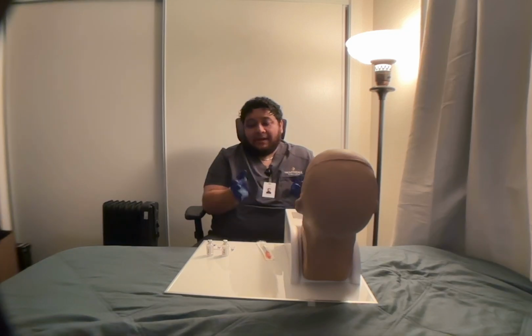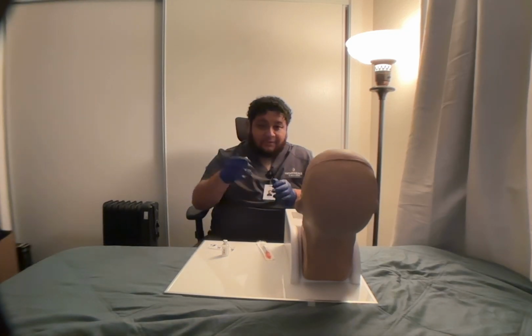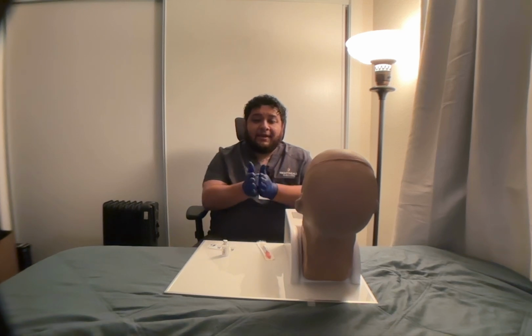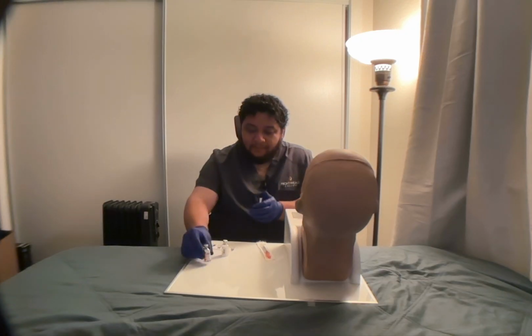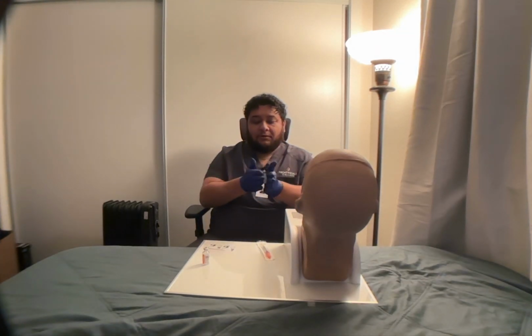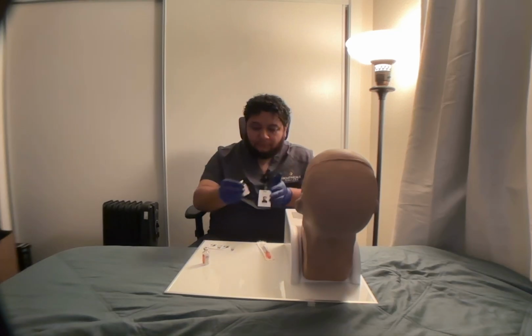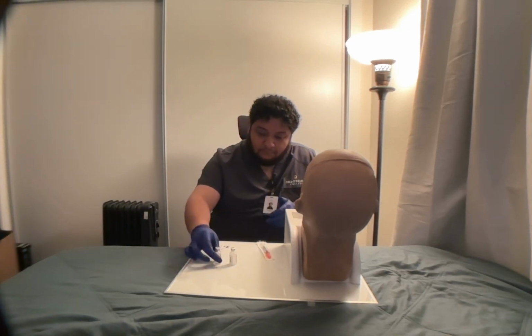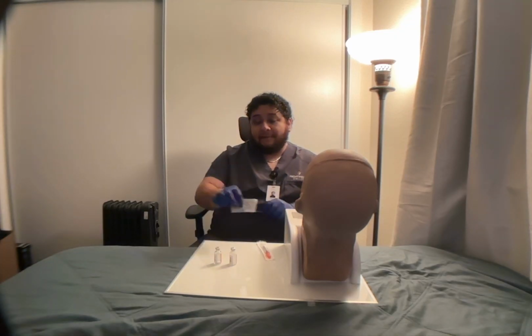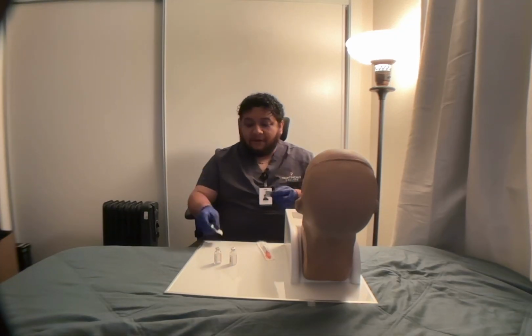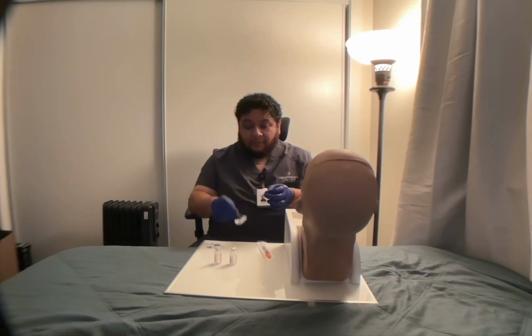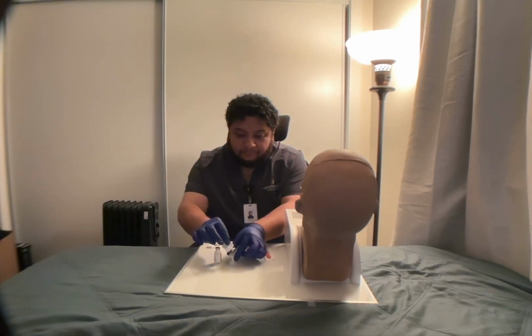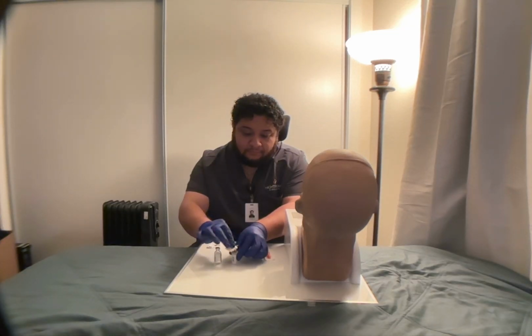I'm going to start by rolling my 2 vials gently with my hands just to warm up the solutions, like so. Now I'm going to clean the tops of the vials with individual alcohol swabs. One use per vial only. Want to clean it pretty good.